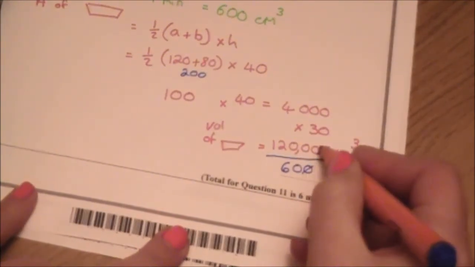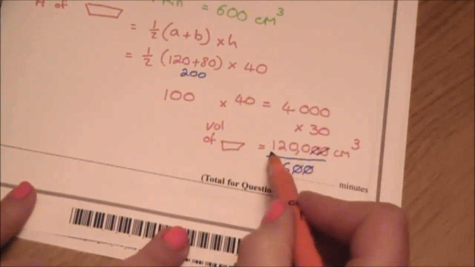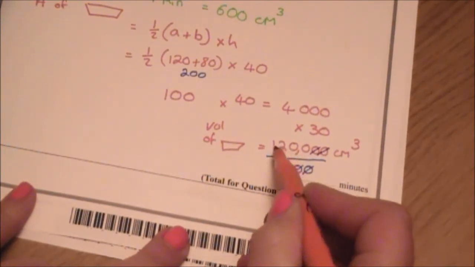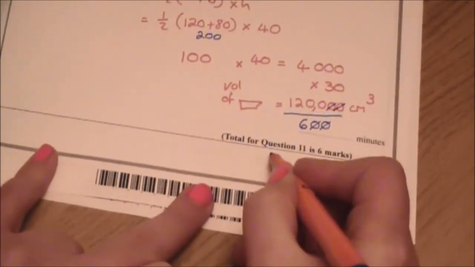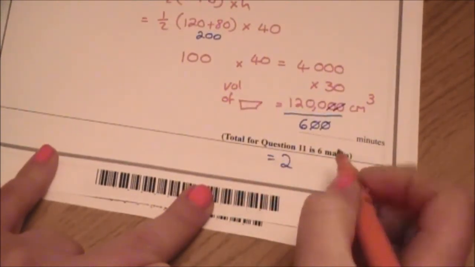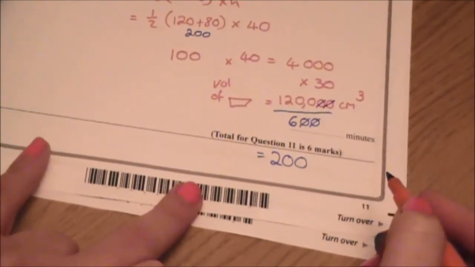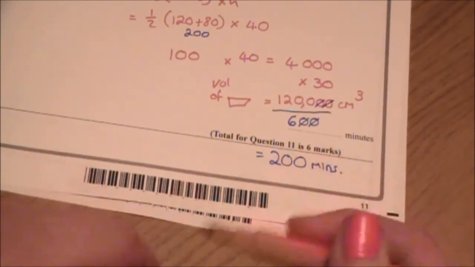If I wish, I can make it simpler by cancelling those zeros out, and then that leaves me with 1,200 divided by 6. Well, 12 divided by 6 first of all equals 2, and then I've got 2 zeros I haven't accounted for, and that's my answer, 200 minutes.